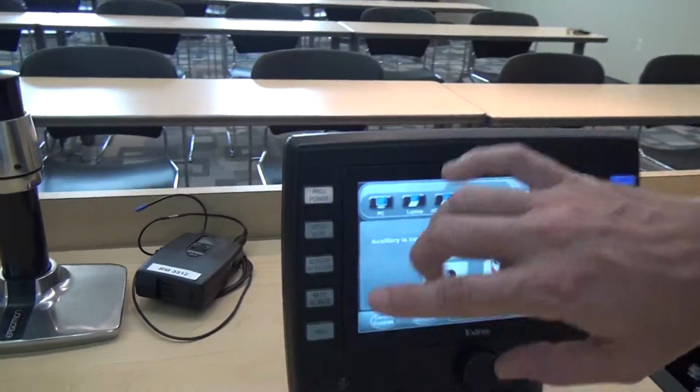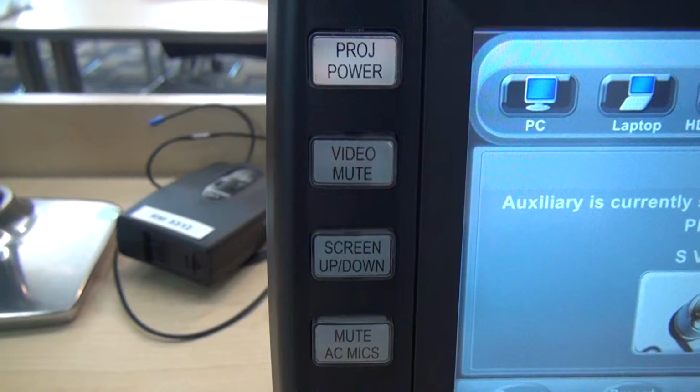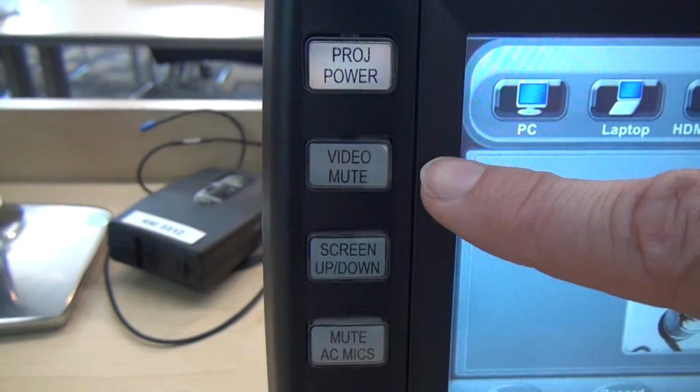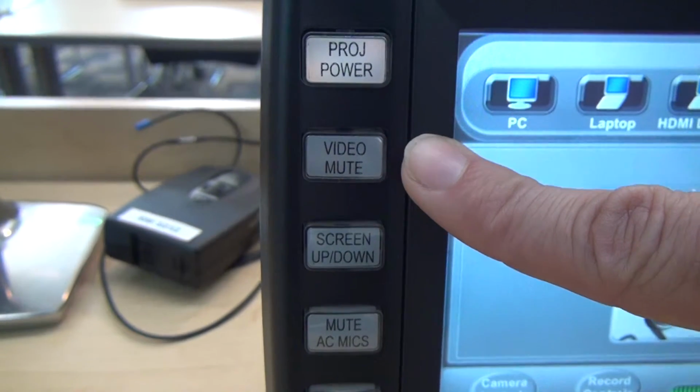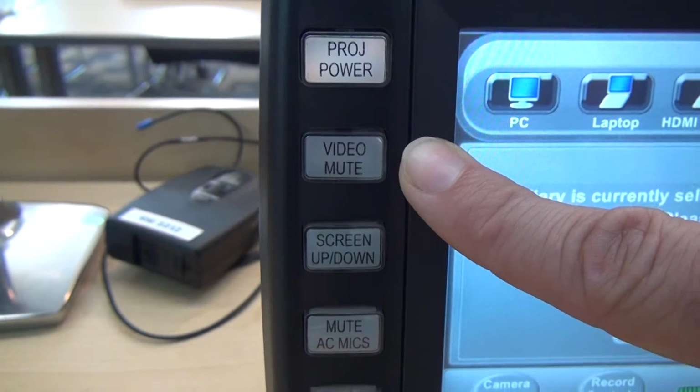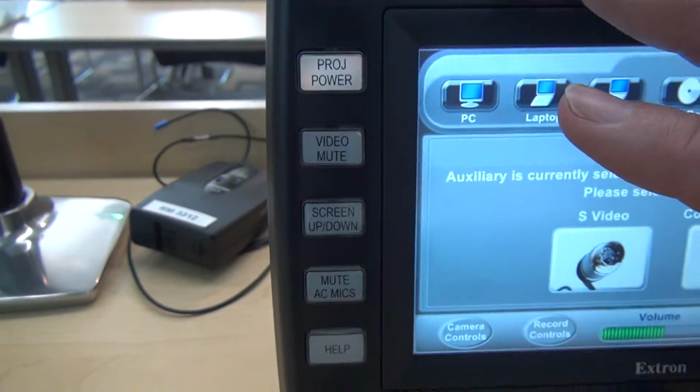On the left-hand side now of our touch panel, we have a few options. We have projector power. If for some reason you wanted to power down or power up the projector without shutting everything down. Another option for something like that would be our video mute button. If I hit the video mute button, the projector's video is going to go black or just be muted, but it won't power down the projector or power our system down.